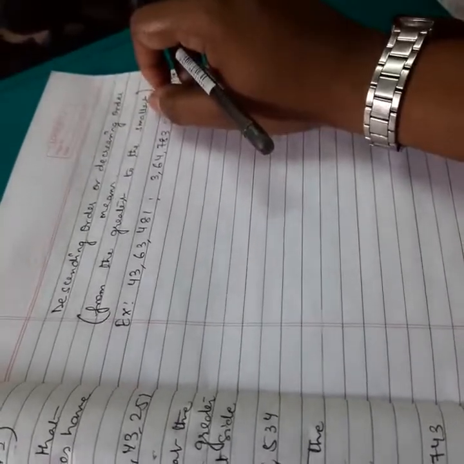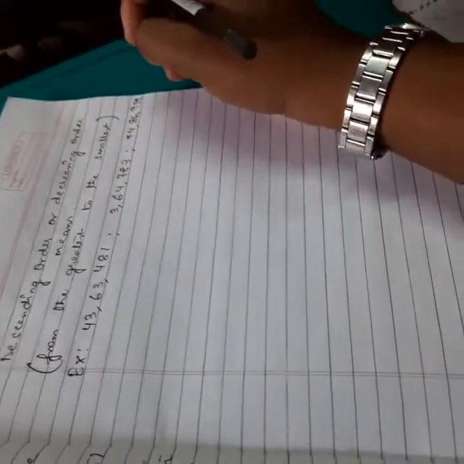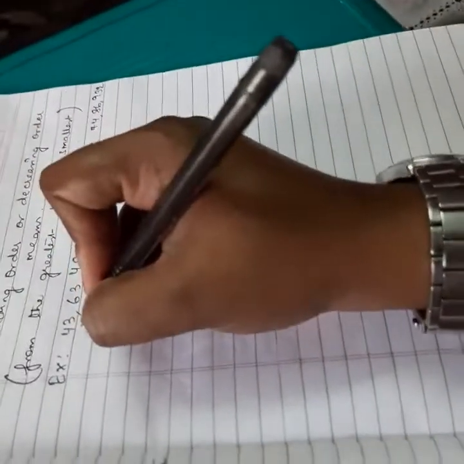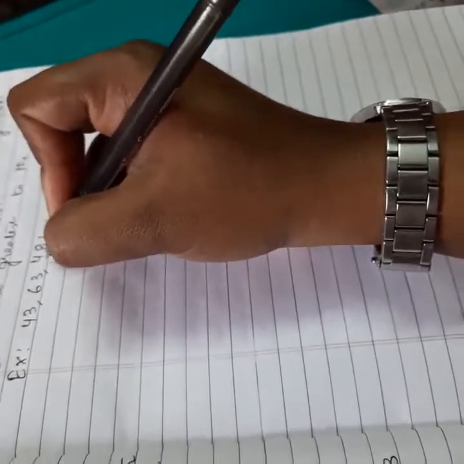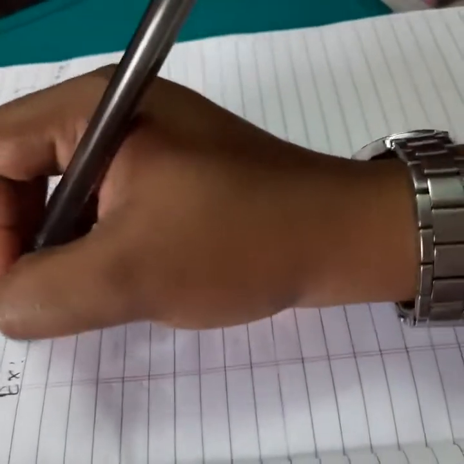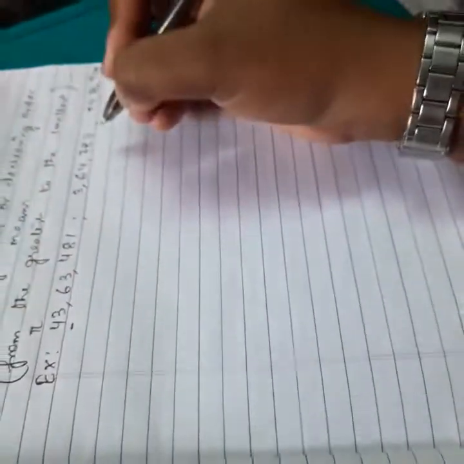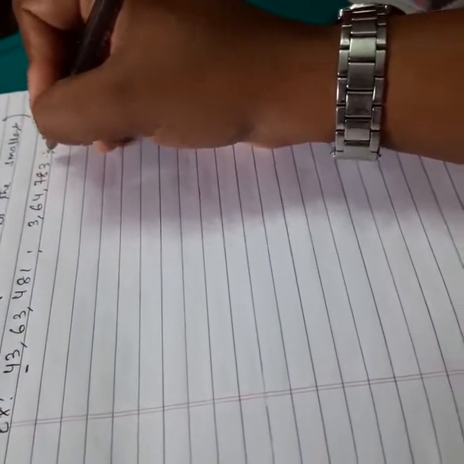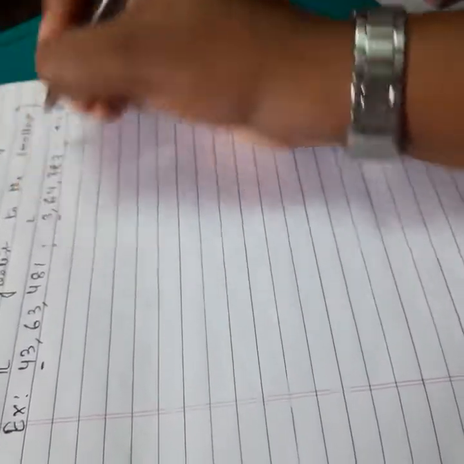So before doing it, as we have done it in ascending order, we just have to write the place value of the first number. So this is 43,63,481. So 4 lies in 10 lakhs place. 3,64,783, 3 lies in lakhs place.